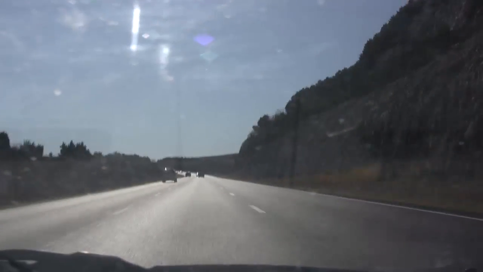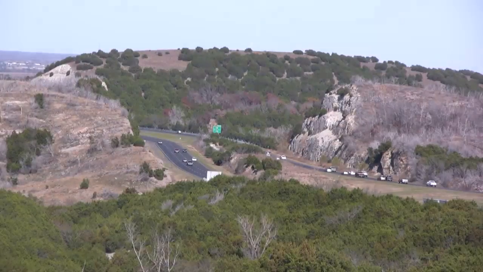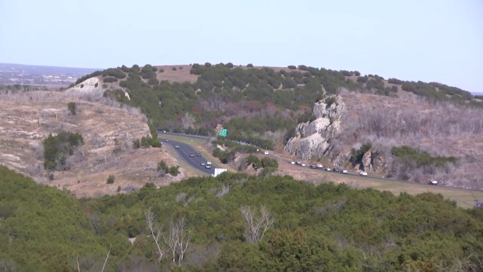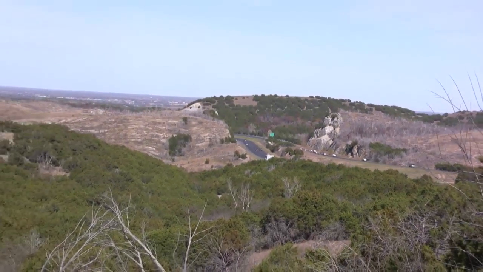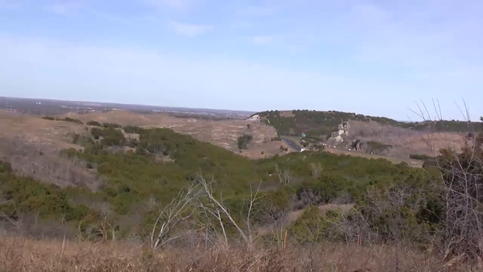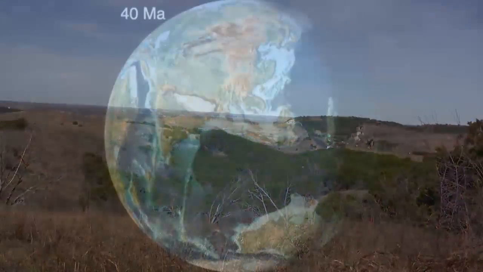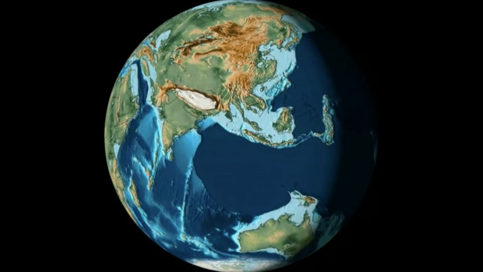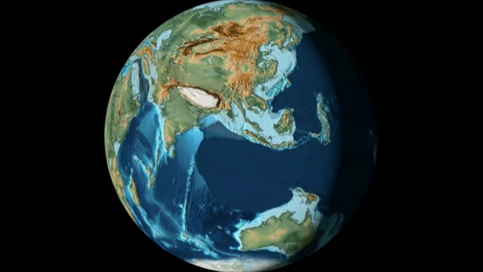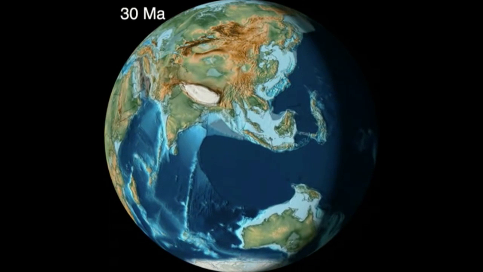The Arbuckle Mountains in Oklahoma are hardly mountains anymore, as they are the result of long past continent-continent collision with Africa and have worn down by erosion to these lower hills today. Meanwhile, the Himalayas are still active, with India continuing to slide north into Eurasia and the mountain range continuing to be forced upward.